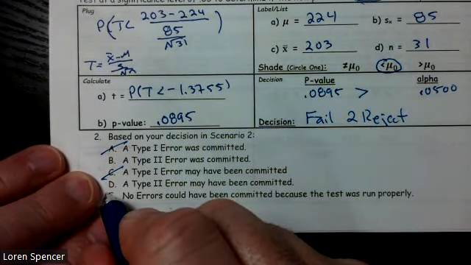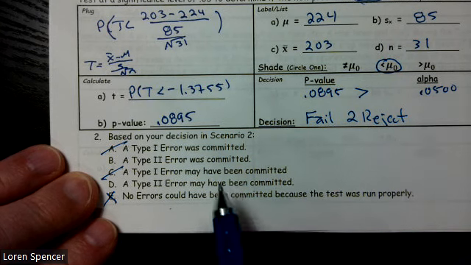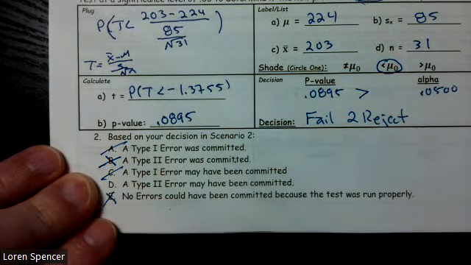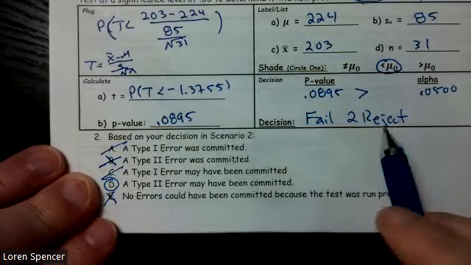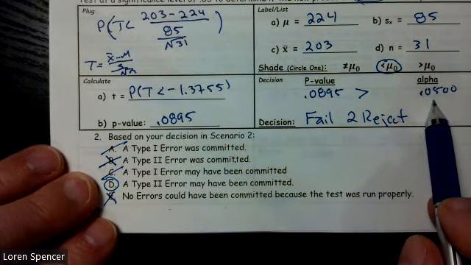Errors could always have been committed due to the variation in our random sample. So due to random sampling, we could always have an error. Whether we commit one or not, we don't know. And that's the key. This says was committed. It's not was. It may have been committed. And in this case, we said, hey, you know what? We don't mind being wrong 5% of the time.